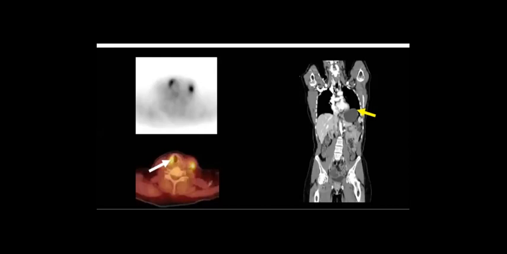So when it is functioning, it will take high uptake like this one, and when it is non-functioning, it will not take. So the paralysis here will be on the left side.